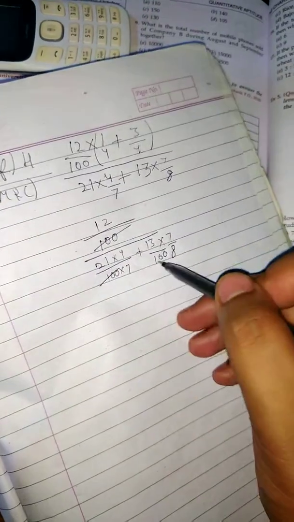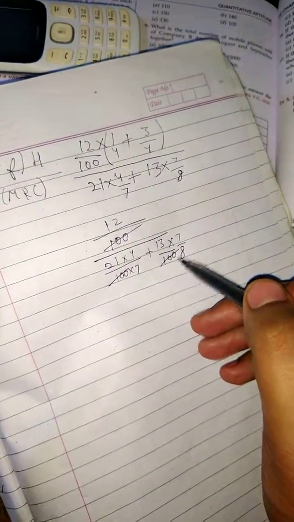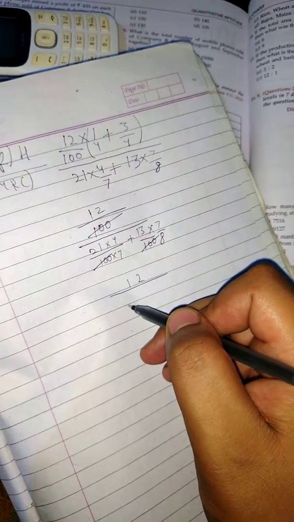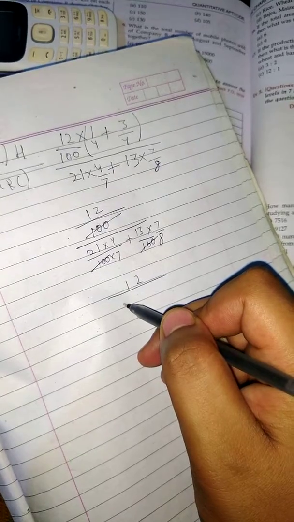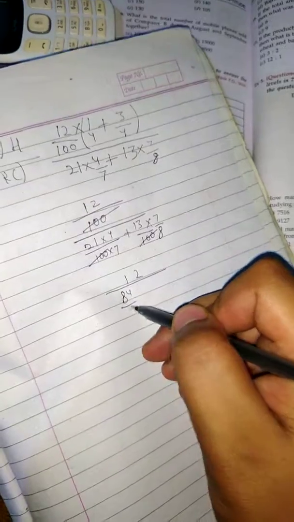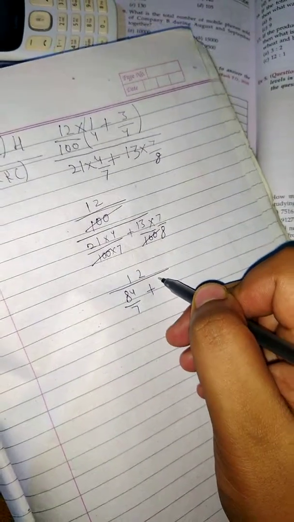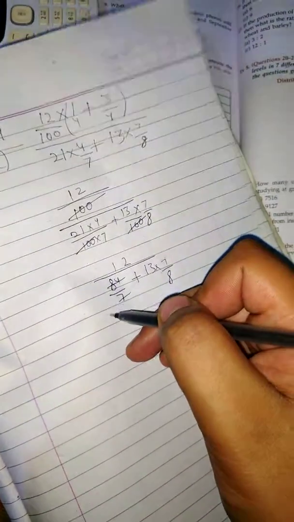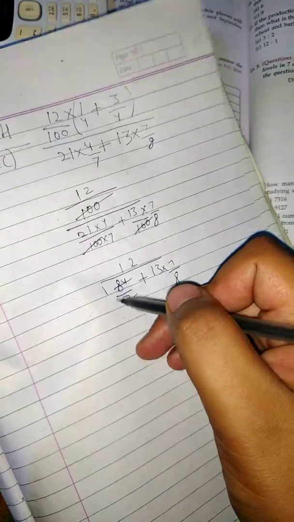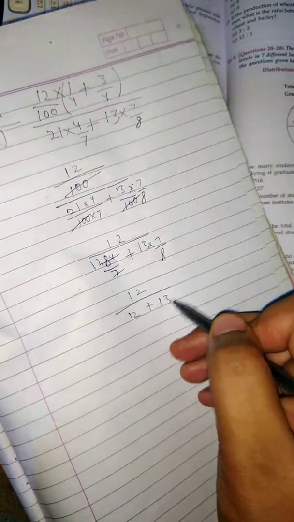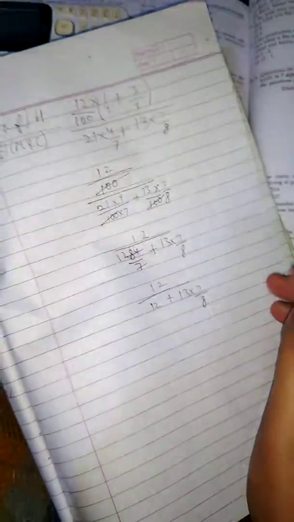So we are going to cancel this 100 and it is 12 divided by 84 divided by 7 plus 13 into 7 by 8. This is 12 divided by 12 plus 13 into 7 by 8.